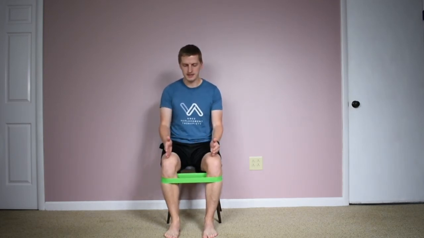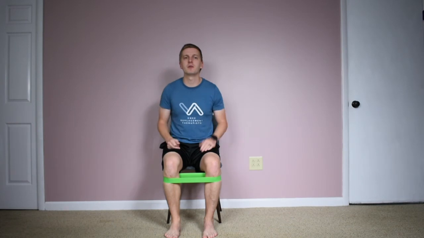I like to put it right above the knees. Anywhere below the knees basically works, but I like to put it right below the knees. And I say, okay, now your goal is to keep your knees in alignment with your feet the whole time as you're performing this sit to stand movement. So we don't want to let the knees cave inward.